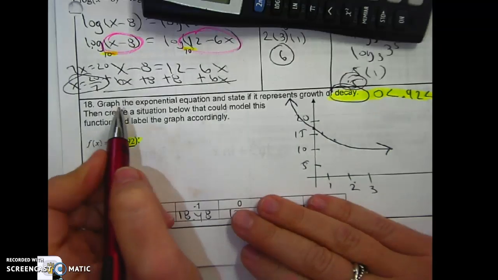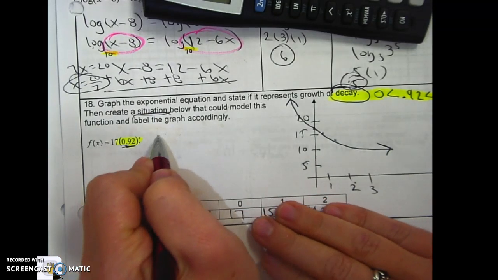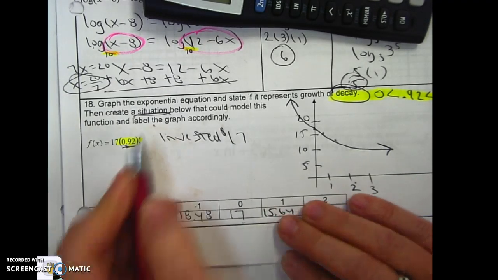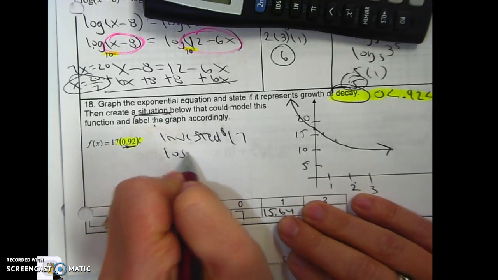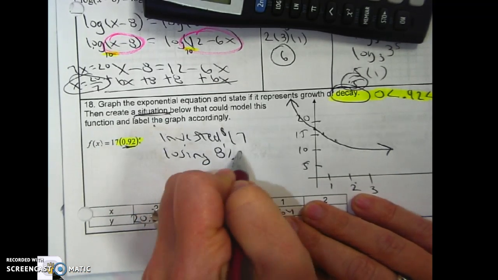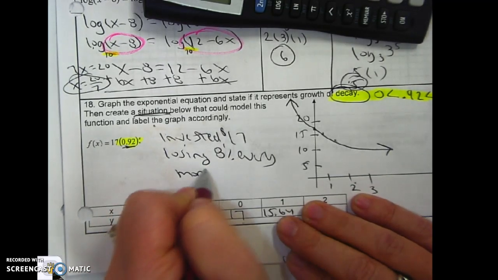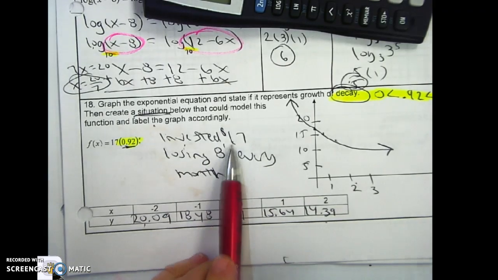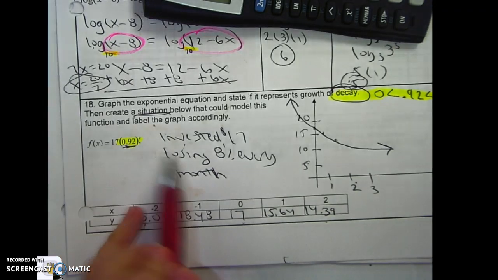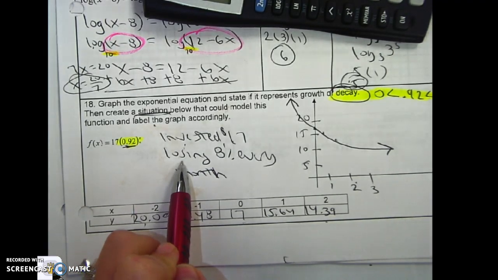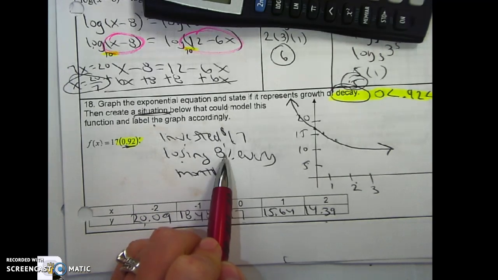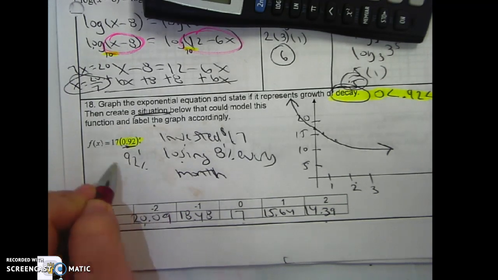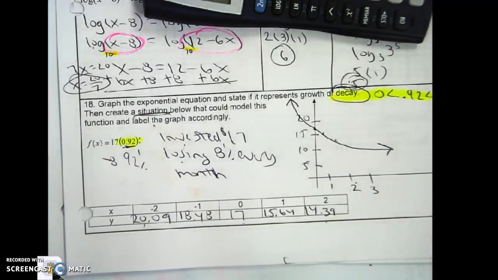The last thing I have to do is create a situation. All right, I've invested $17, and I am losing 8% every month. Okay, obviously write something a little bit nicer than that. I've invested $17 into the stock market. Unfortunately, my balance is depreciating by 8% every month because this was at 100%, but now it's at 92%, which means you lost 8%. And that's the quiz.